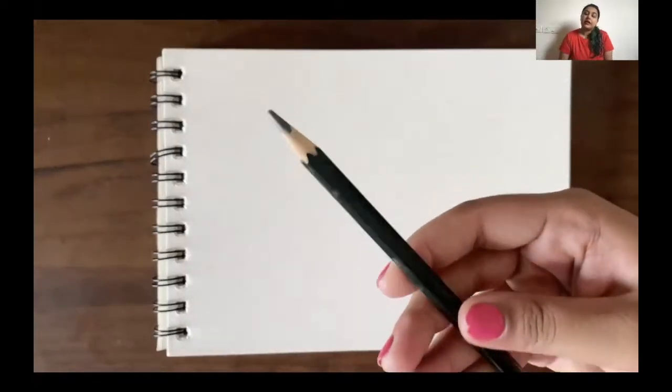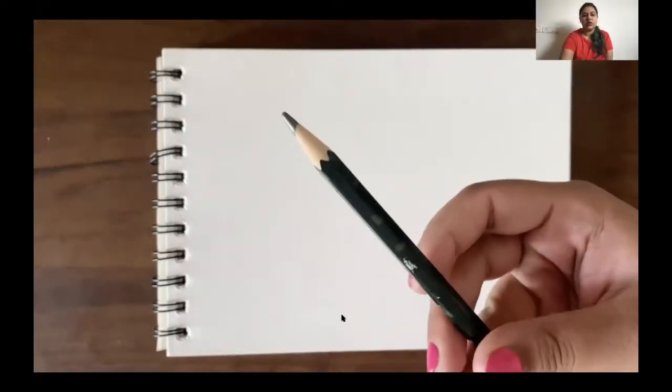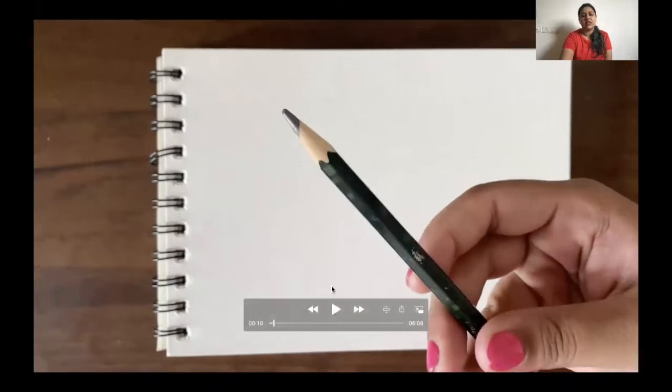The next thing that you need is obviously a pencil. Just make sure your pencil is dark. You do not want to use a very light pencil, because then you're not going to be able to see the picture that you are creating. So have a dark pencil with you.